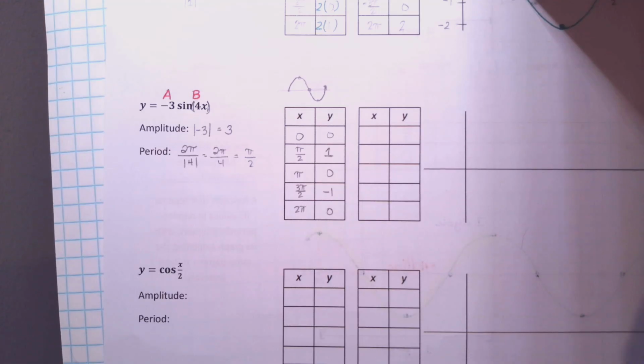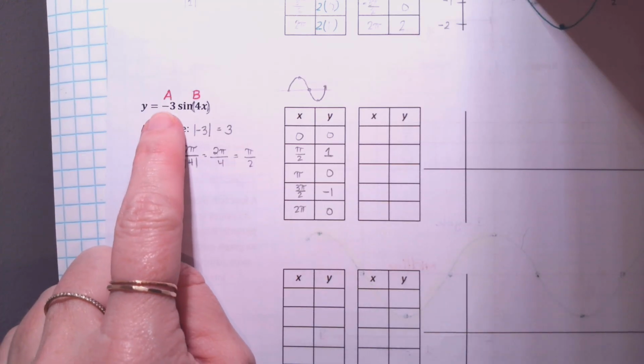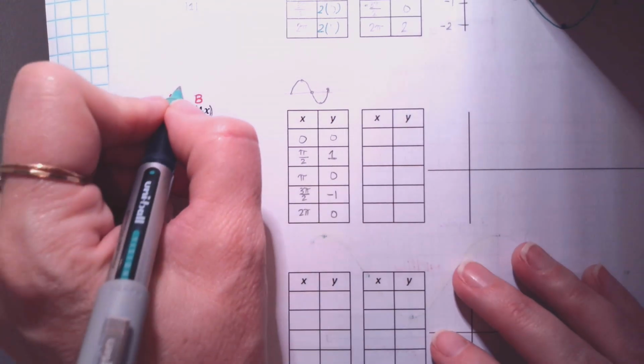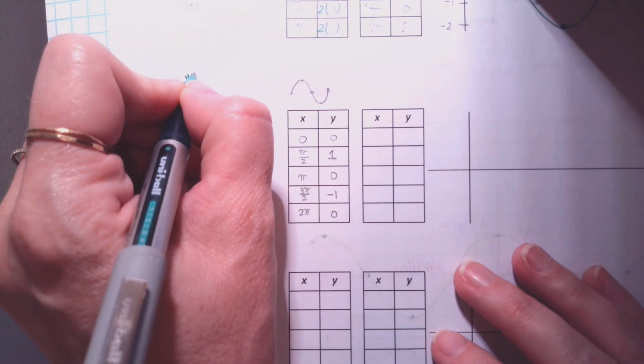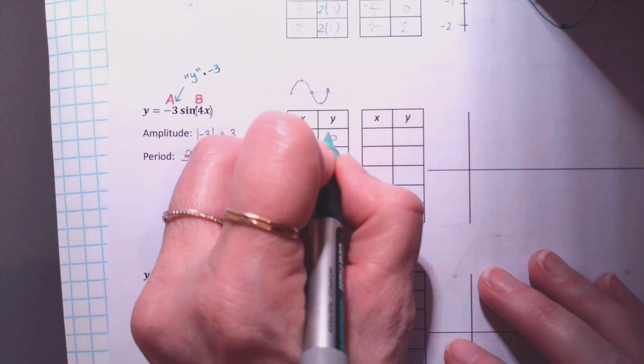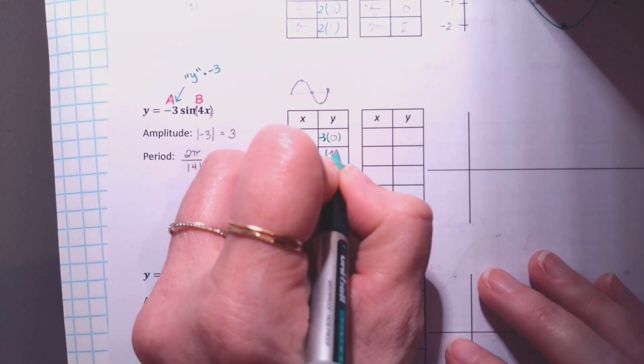Okay, so now that we have the original values, we can plot our transformations. The one that's not in the parentheses, this -3 here, because it's not in the parentheses, is going to affect your y's. We're going to take all of the y's and multiply by -3. All of the y's times -3.